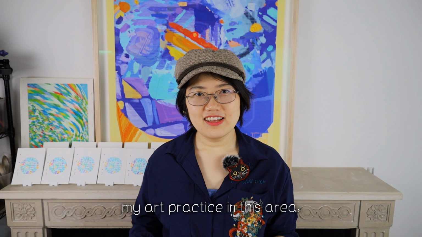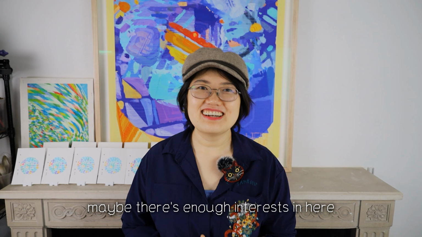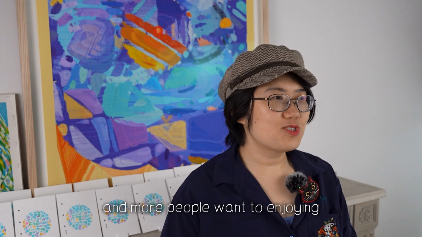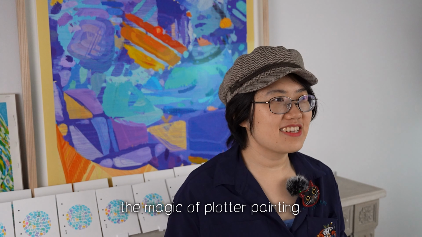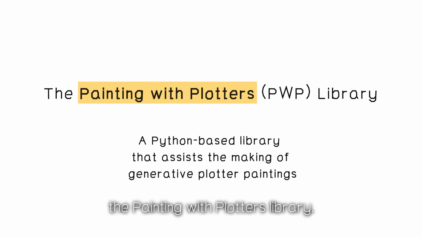As I gradually develop my art practice in this area, I'm getting more and more questions, which made me think, maybe there's enough interest in here and more people want to enjoy the magic of plotter painting. So I should do something about it. Maybe I should open source the core structure of my system. Let's call it the Painting with Plotters library.